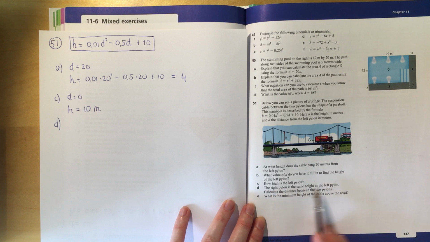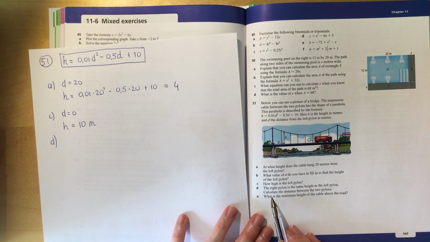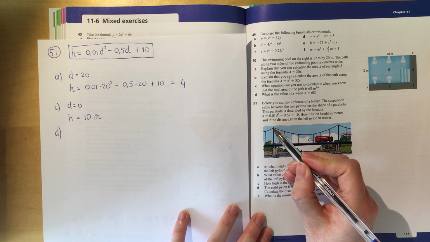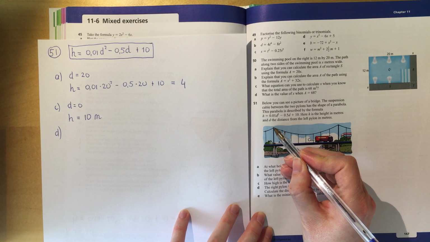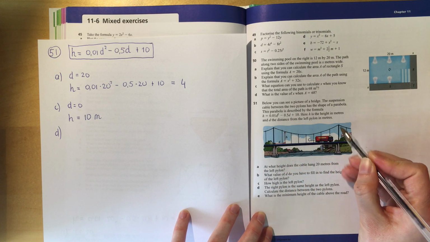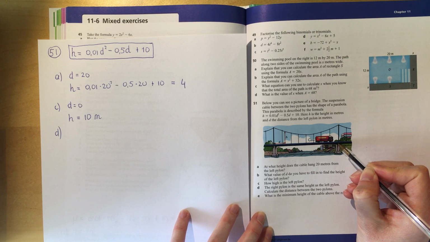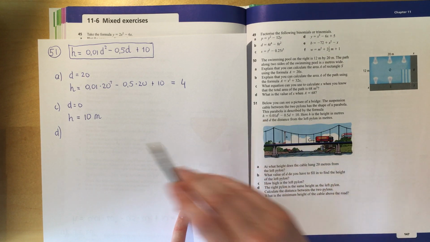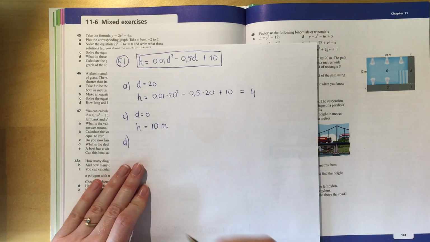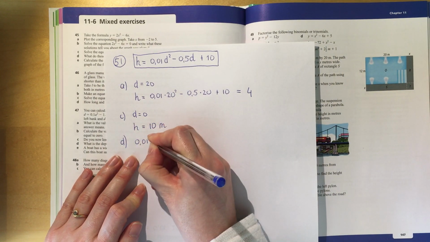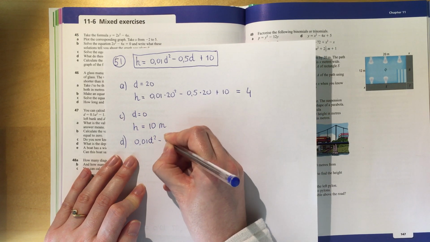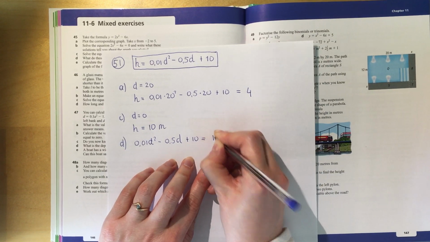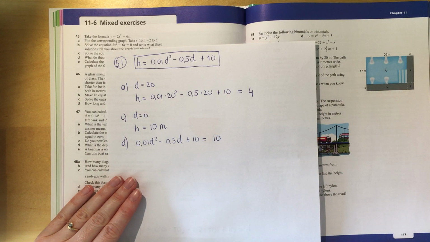The right pylon is the same height as the left pylon, so also 10 meters. Calculate the distance between the two pylons. So the height is 10 meters at two places. Once here with d equals 0, and once there for the value of d that we don't know. That's what we need to calculate in this question. So what I do is I fill in for h the value of 10, and then I get an equation that I can solve. 0.01d squared minus 0.5d plus 10 equals 10. This is the equation that I need to solve in exercise D.